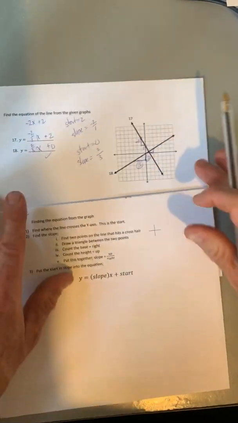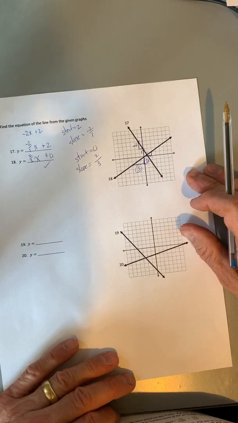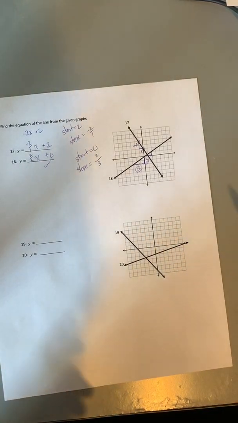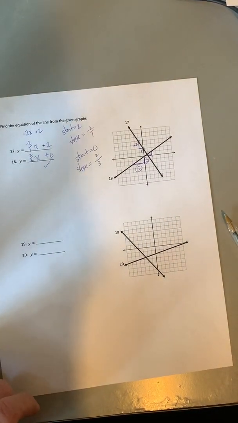Now, we practiced this. Do 19 and 20. That's the end of our lesson. So I hope this makes sense to you.